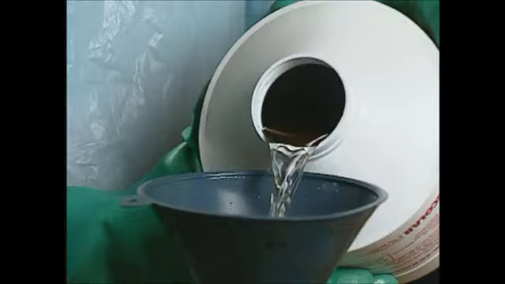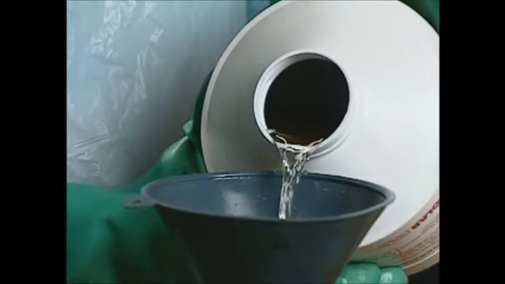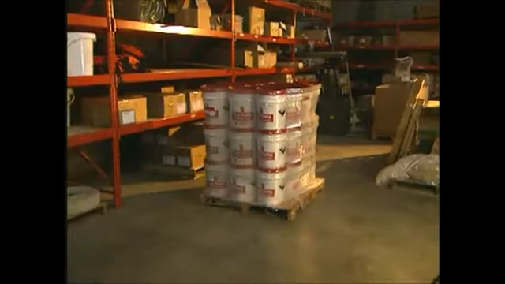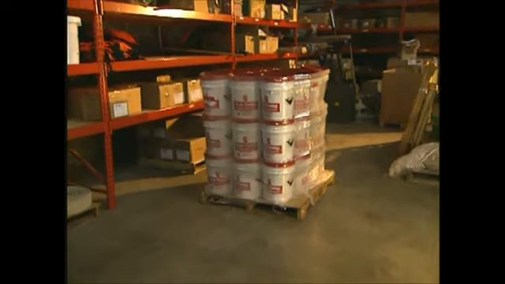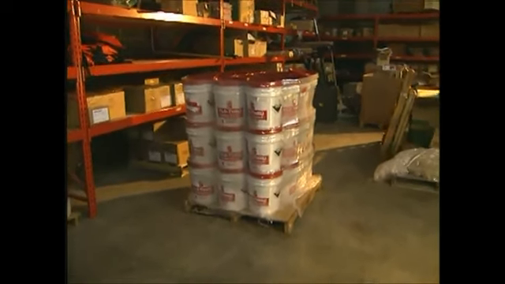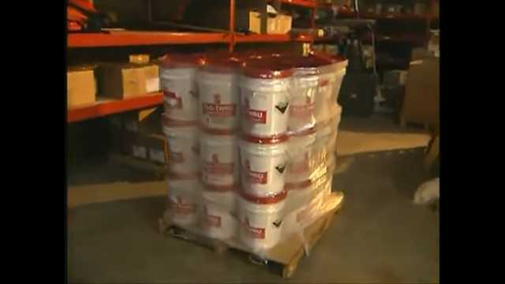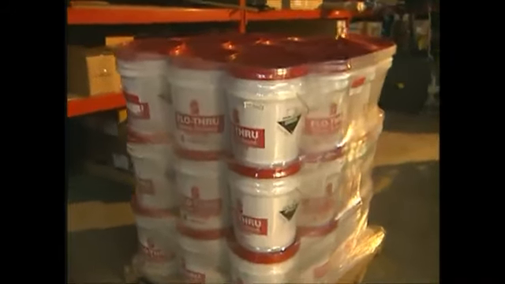Make sure the container is leak-proof and sturdy. Stack containers carefully so they won't fall. Be sure they're not stacked too high, blocking aisles or obstructing emergency exits.